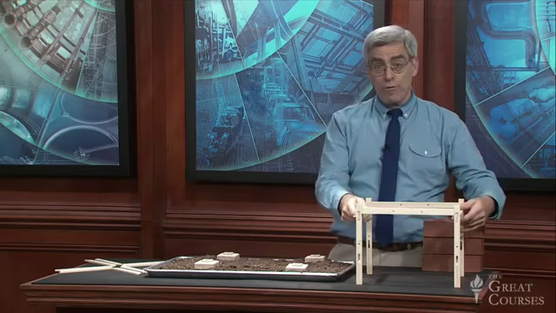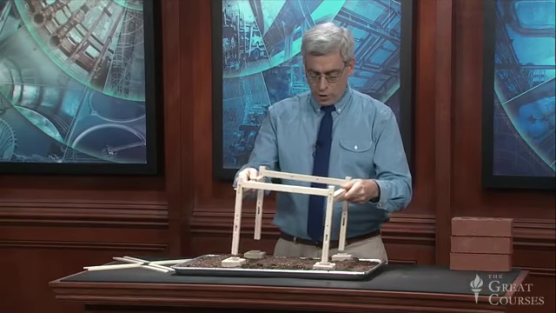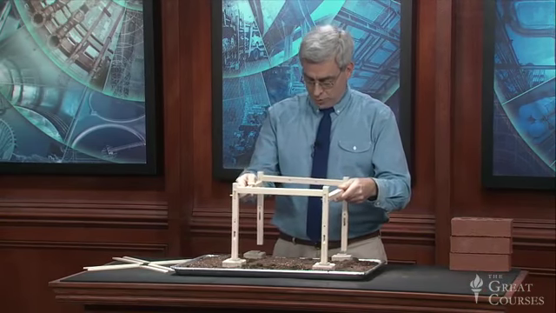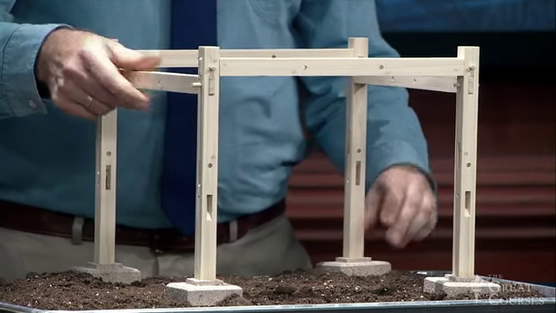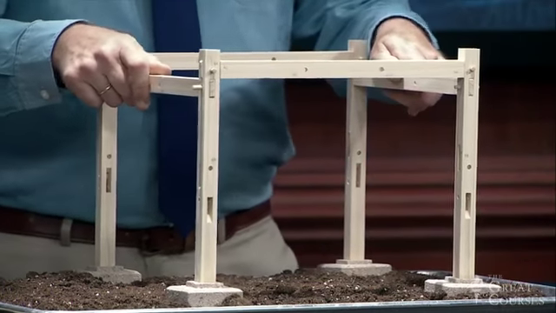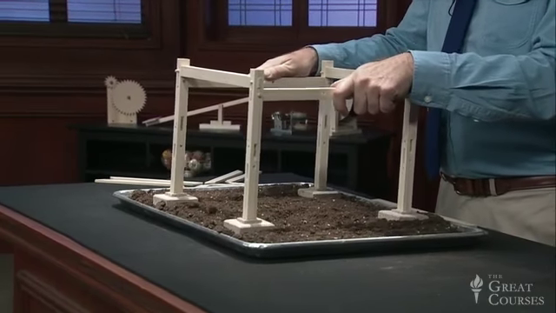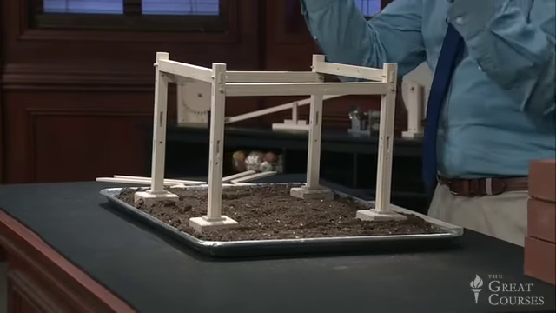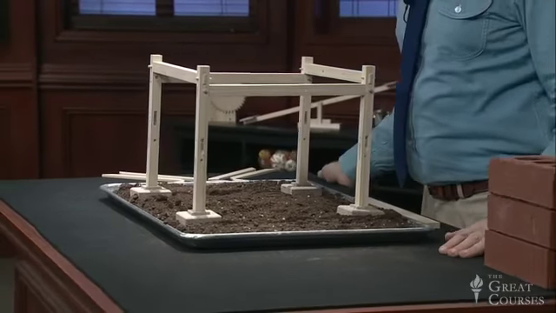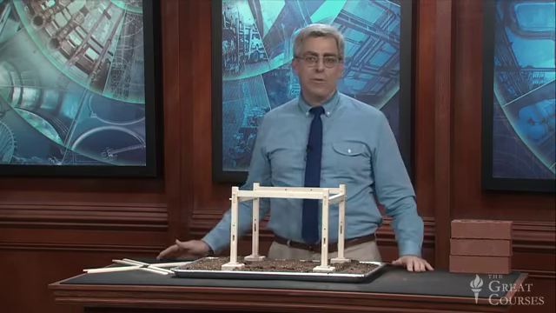Now I'm going to take my wooden frame and place it on a set of column footings, which constitute the foundation for this kind of a structural system. And when I do so, you might notice that the structure is kind of wobbly. It doesn't really stand up straight. So presumably when I put a heavy load on it, it's going to have some lateral instability problems. How can we make this structural system more laterally stable?